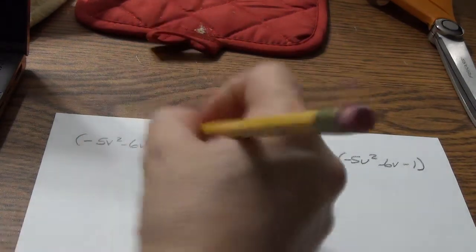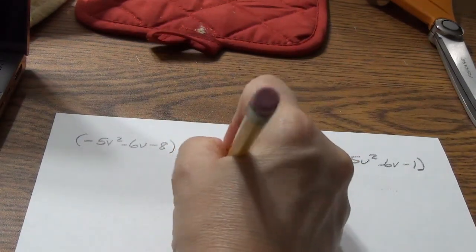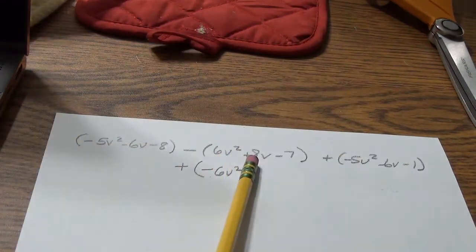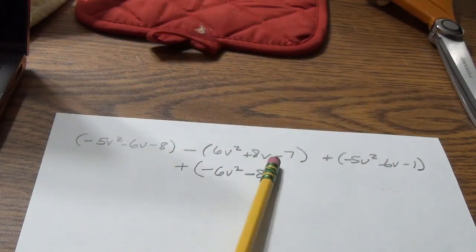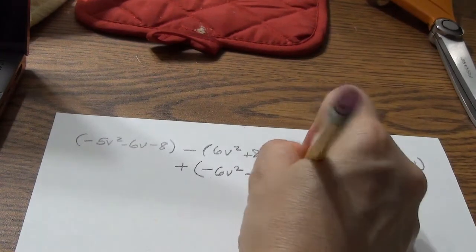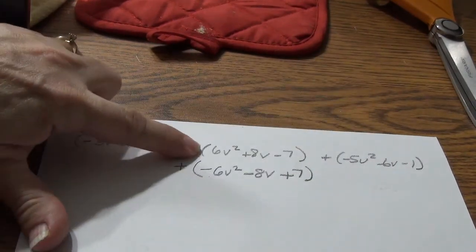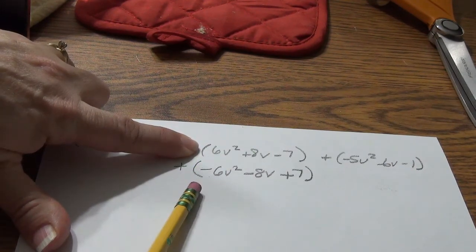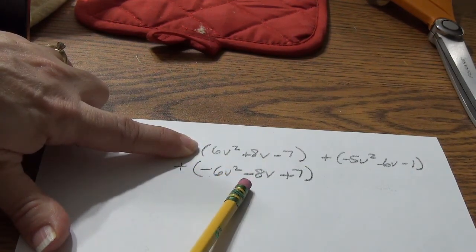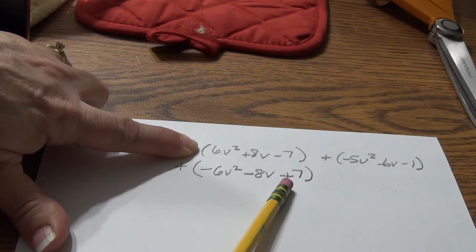Negative times a positive is going to change that to negative 6v squared. Then we have a positive 8v, so we're going to change it to a negative 8v. We have a negative 7, we're going to change it to a positive 7. So right in front of the parentheses, it was a positive, I changed it to a negative. Positive, I changed it to a negative. Negative, I changed it to a positive.